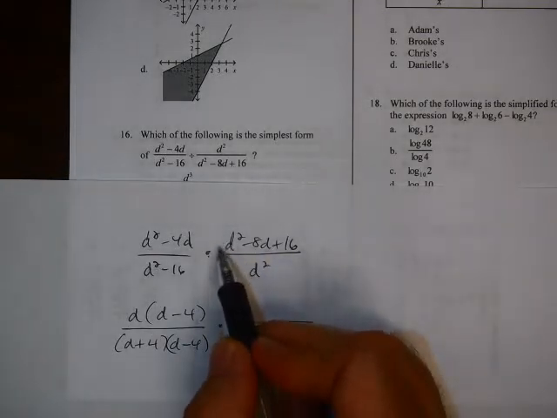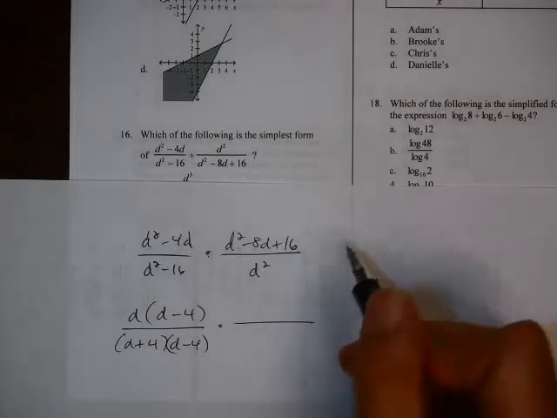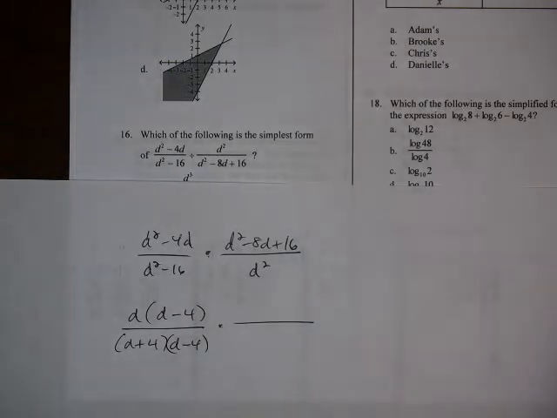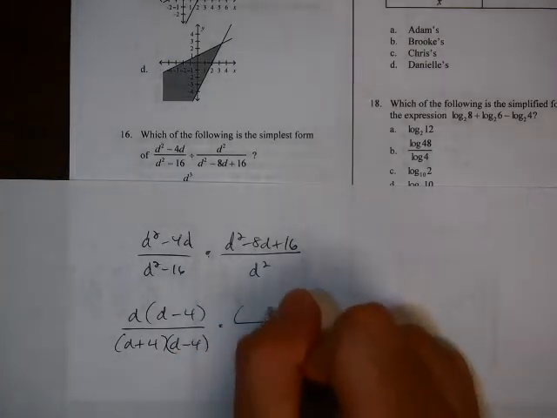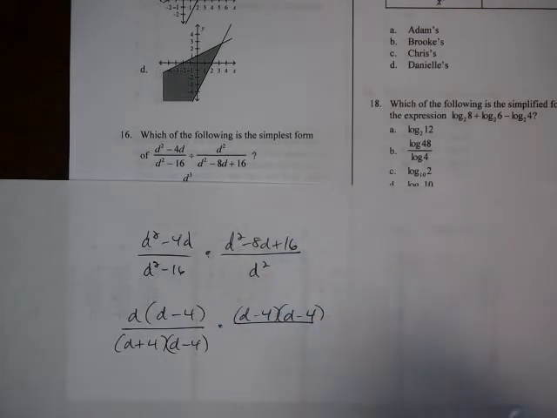And then, good thing over here, there's no number in front. This is the easier version of factoring. So whether you do diamond and box or just good old-fashioned trial and error, eventually you should be able to factor where it's d minus 4 and d minus 4.